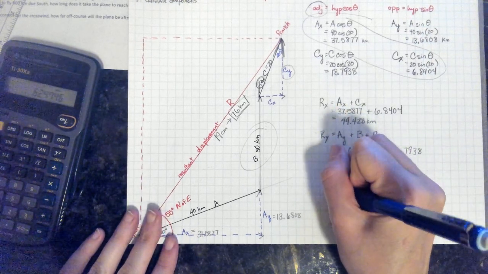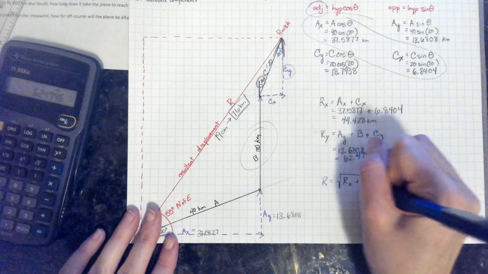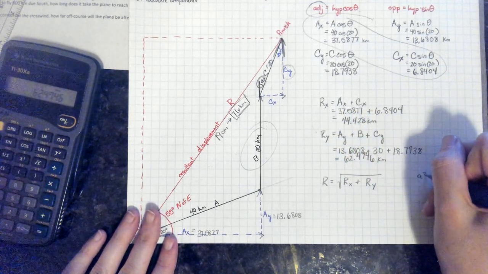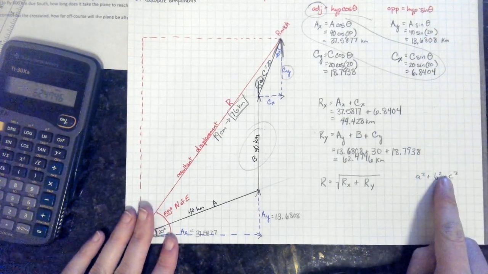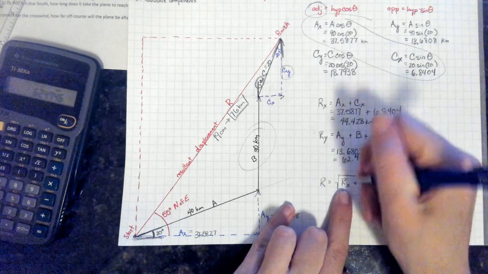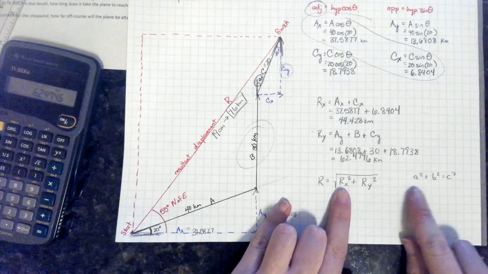Now we just have R is the square root of Rx squared plus Ry squared. This is the same as a squared plus b squared equals c squared, but I've just replaced a with Rx.